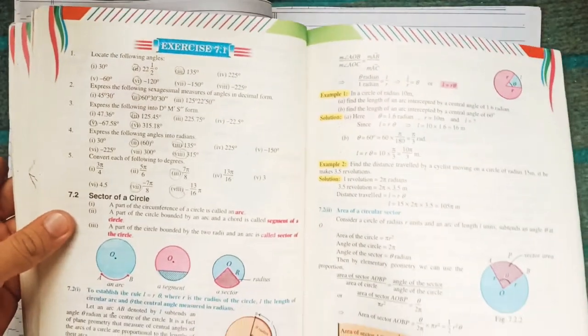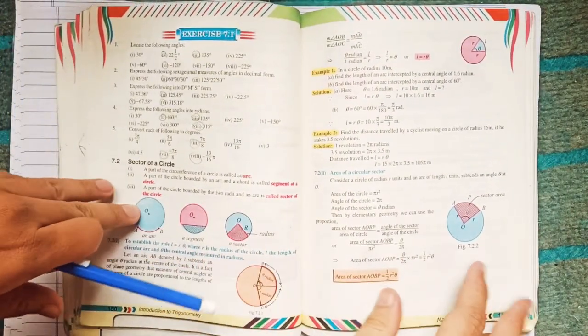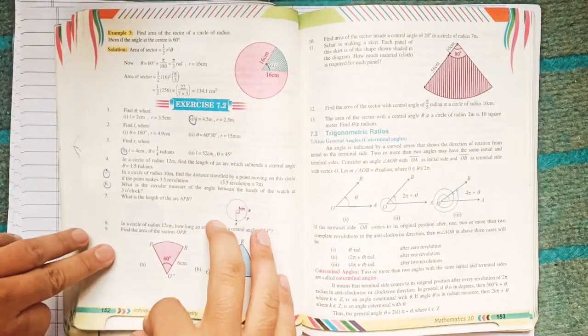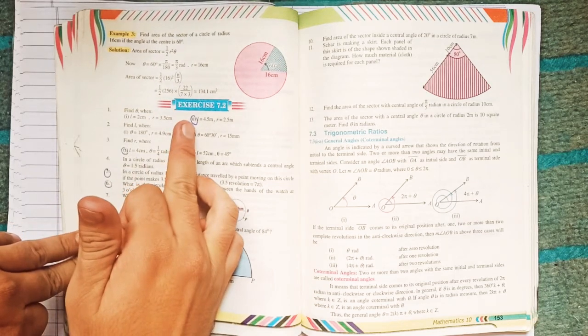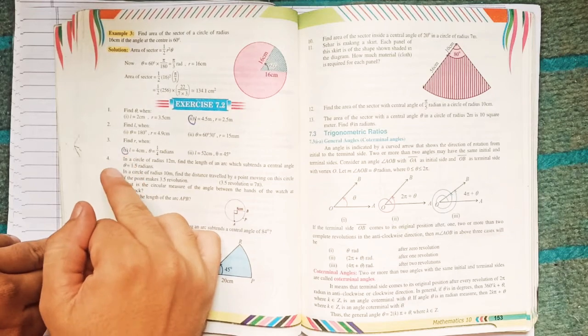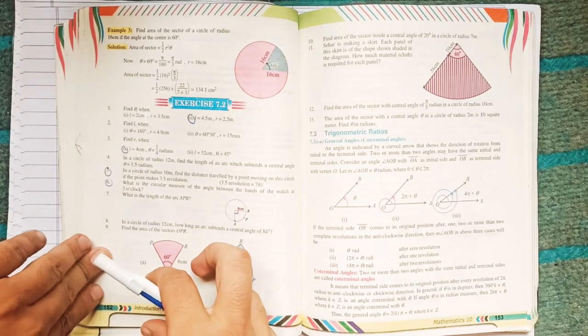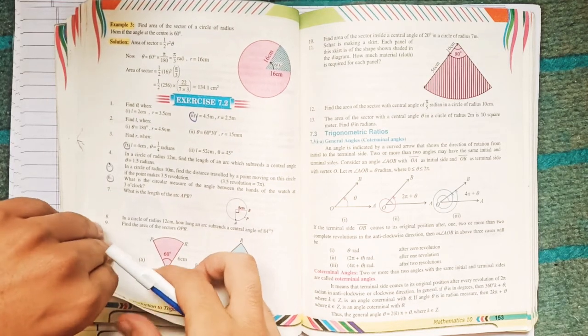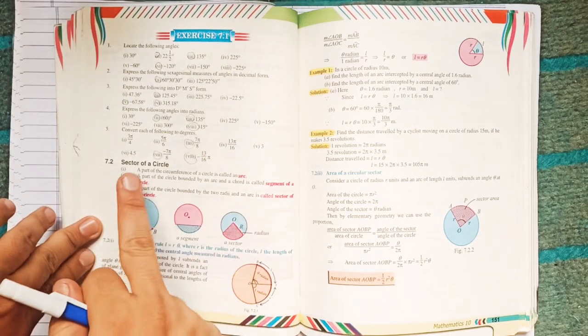Very little work for exercise 7.2 we have to do. Some new formulas are to be introduced, and the questions that you have to solve for the smart syllabus are only a few: question number 1, second part, question number 3, first part, and question number 5 and 6. So not lots of working to be done in this exercise, and the formula to be used here is the sector of a circle.